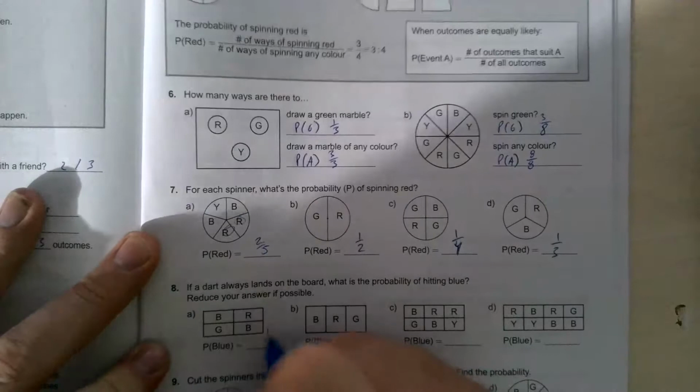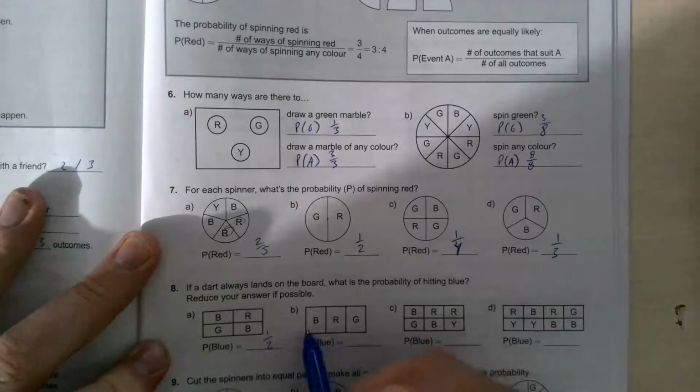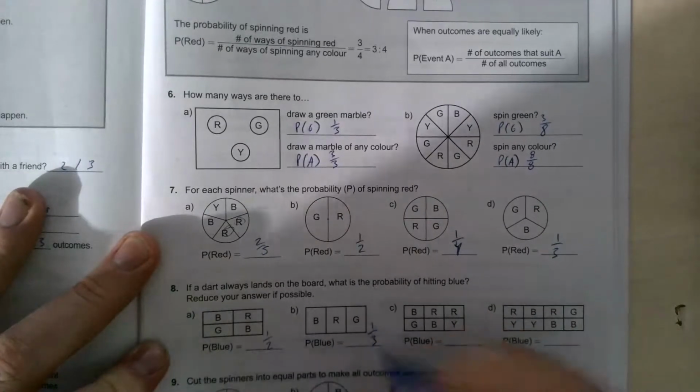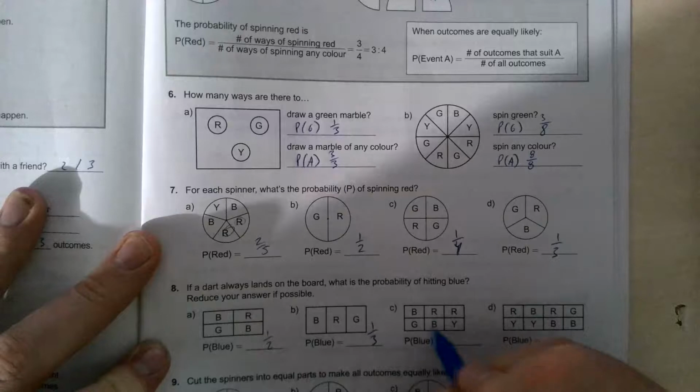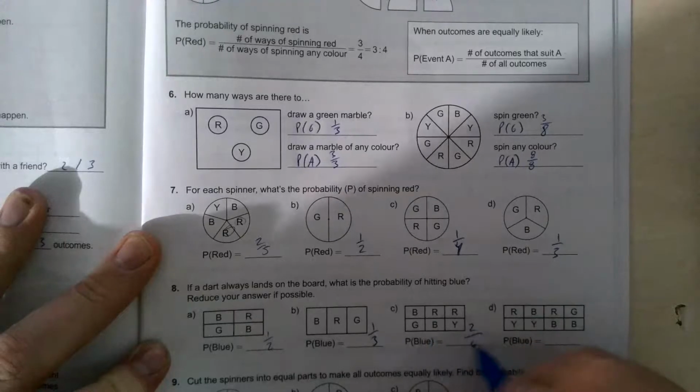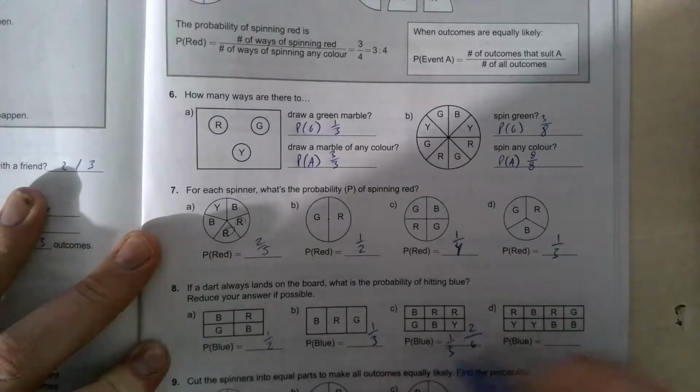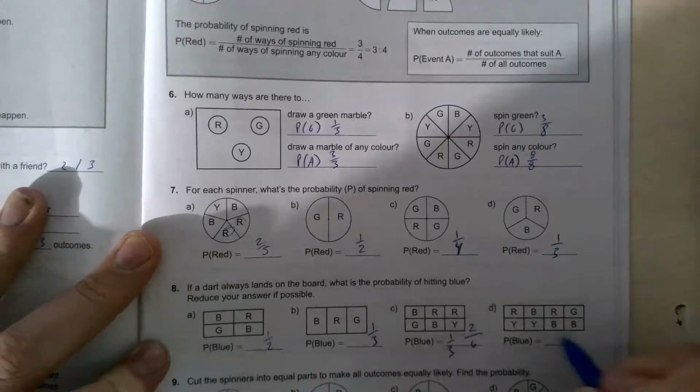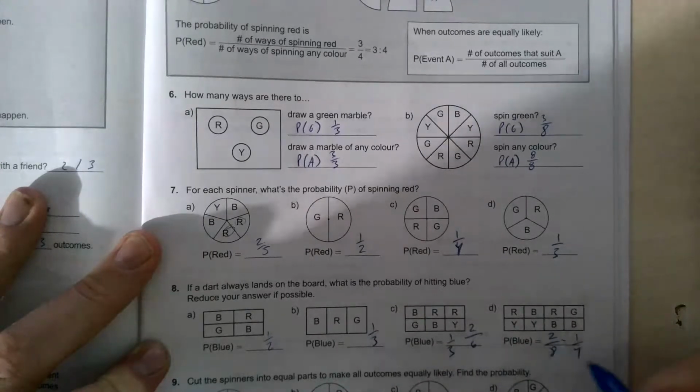This is half, because there's 2 out of 4. This is 1/3. This is 2/6 or 1/3. Let's say that for either one. And this is 2 out of 8 or 1/4.